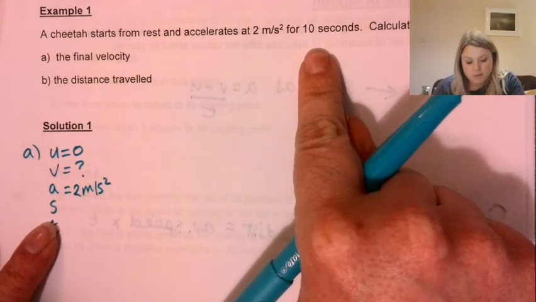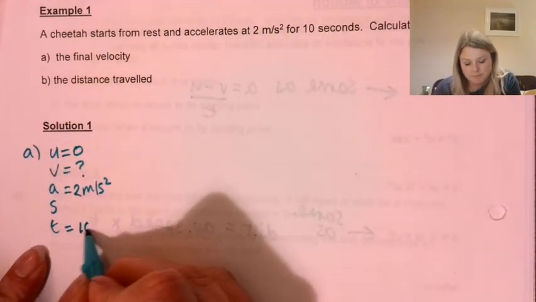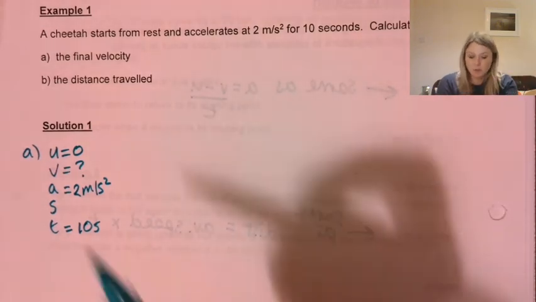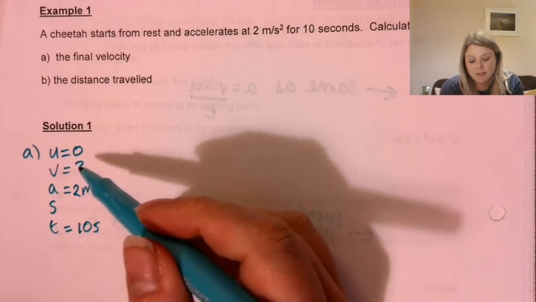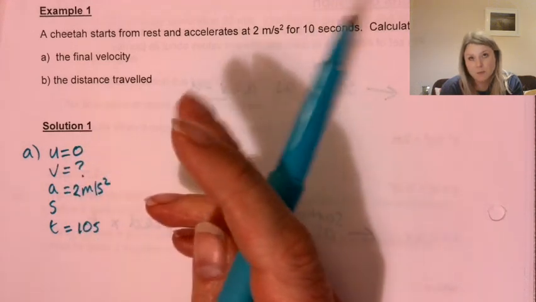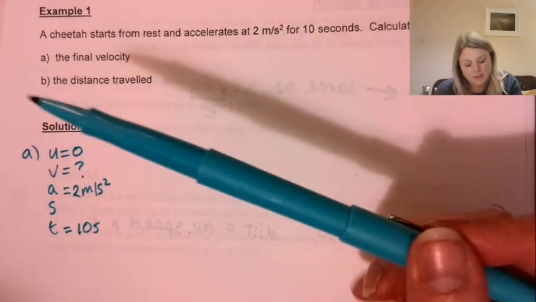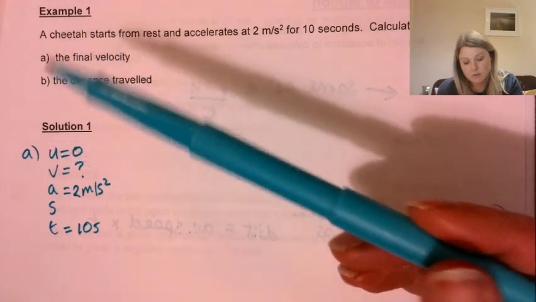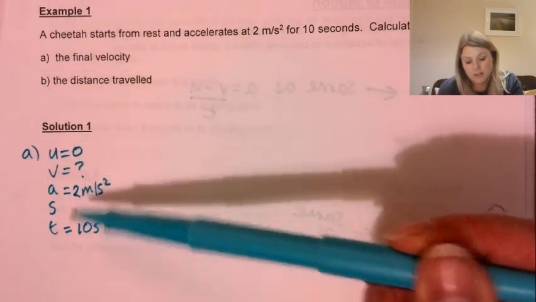We don't know the displacement, but we do know the time is 10. Now, one thing that I like to do as well is I only put the question mark at the thing that the question is asking me for, because it makes it easier for me to pick one of the equations to use. So your next thought is, right, let's see what letters I have and then what equation I can use. So I'm thinking, what equation do I know that links U, V, A and T?